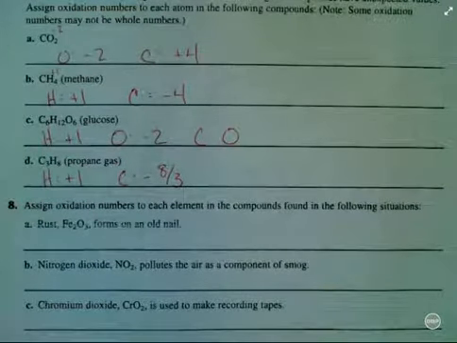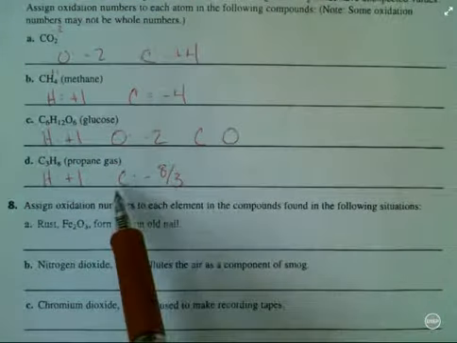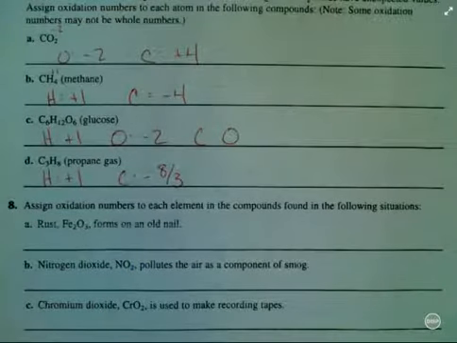And again, these are exceptions. These are not things that, especially this carbon chain here with propane, is not something I'm going to test you on. I just wanted to include this for overall concept understanding.